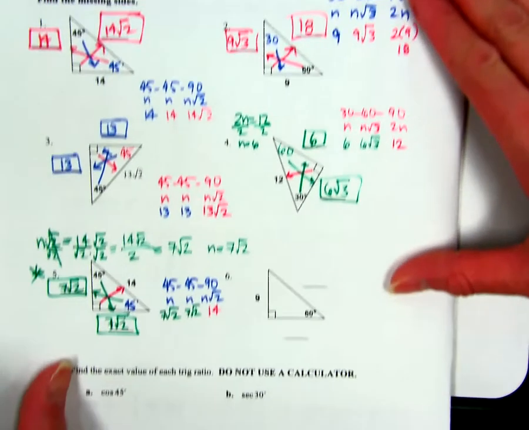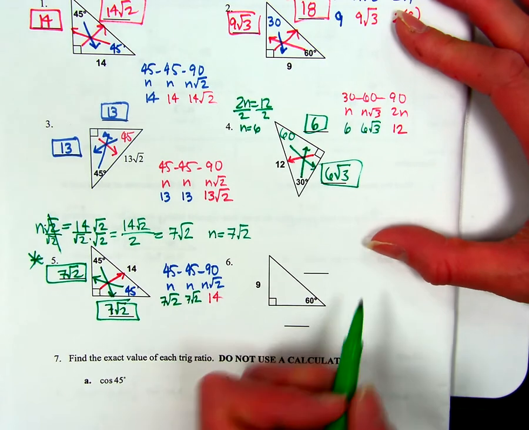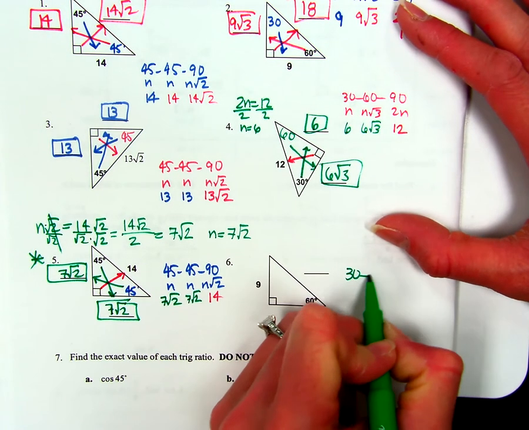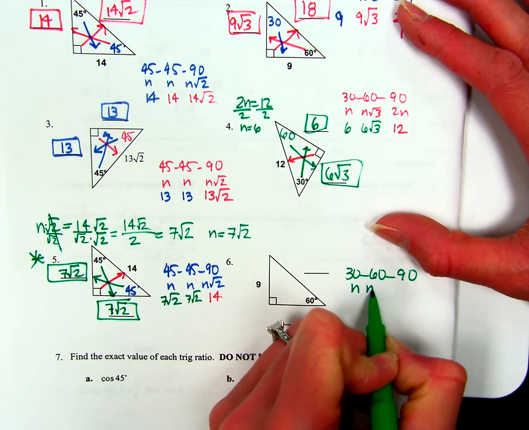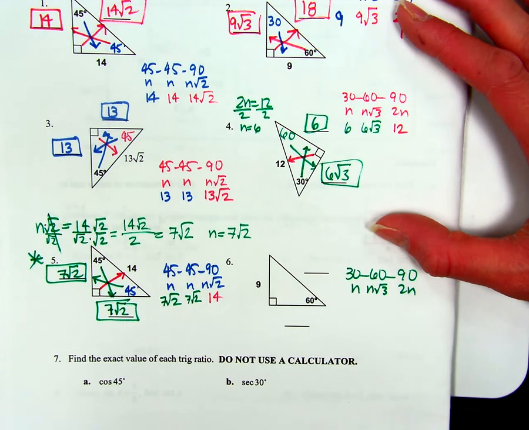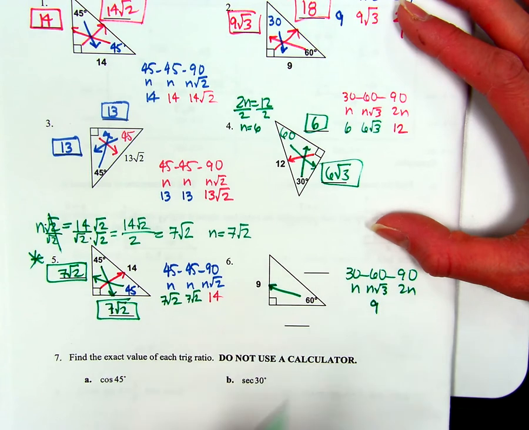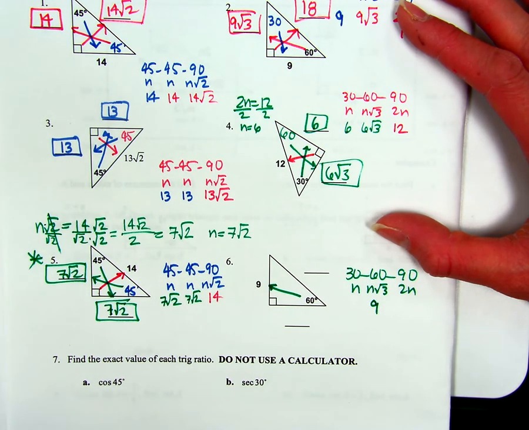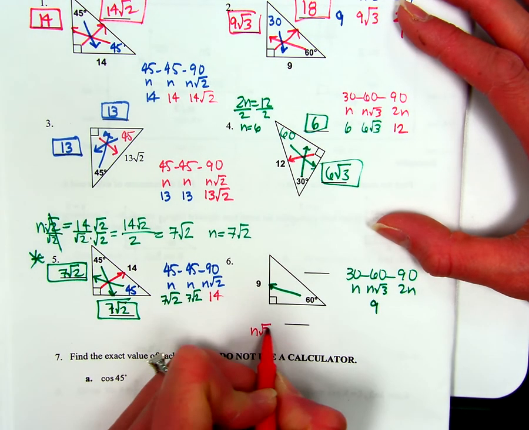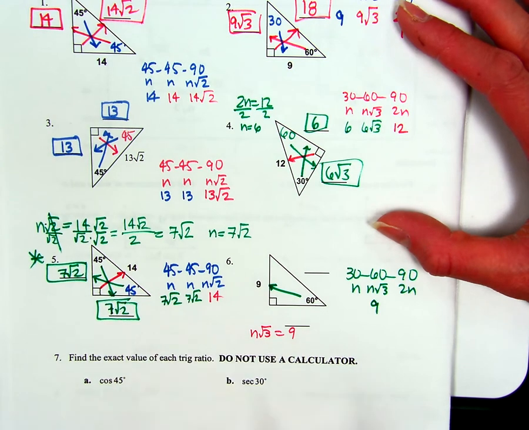All right, and then one more 30, 60, 90 triangle. We've got 30, 60, 90 should be n, n root 3, and 2n. Which is the one that they give us? They give us that the one across from 60 is equal to 9. So this is where you probably want to write a little equation: n root 3 is equal to 9.